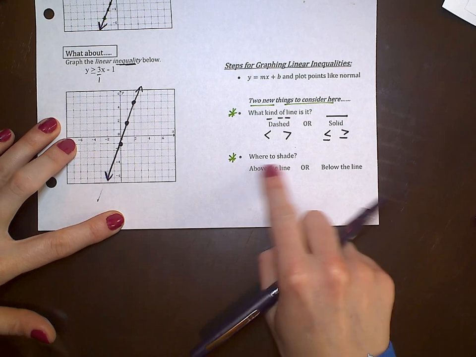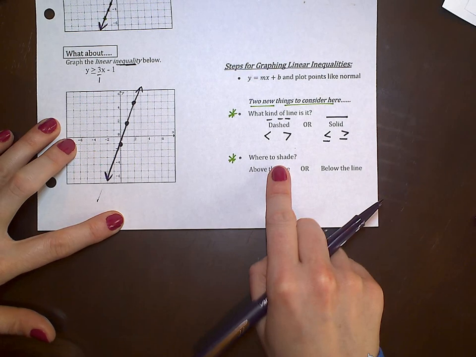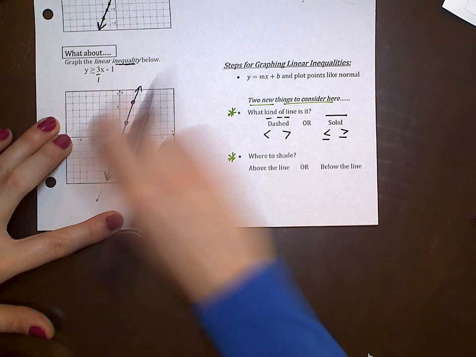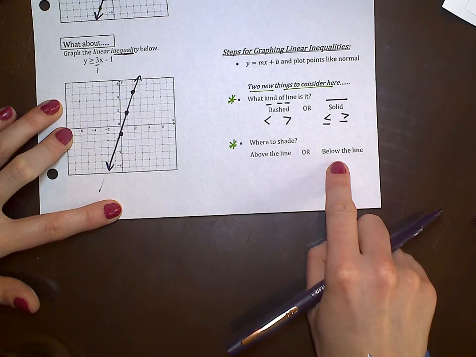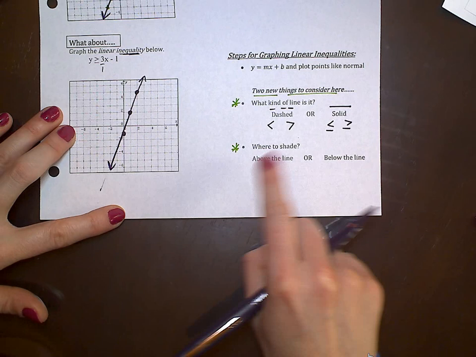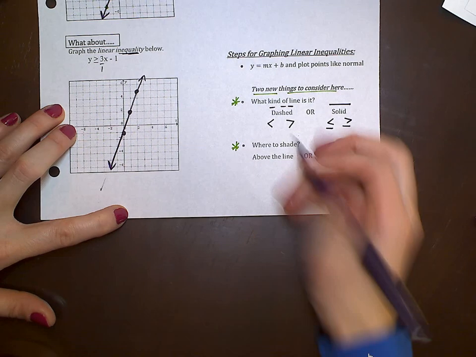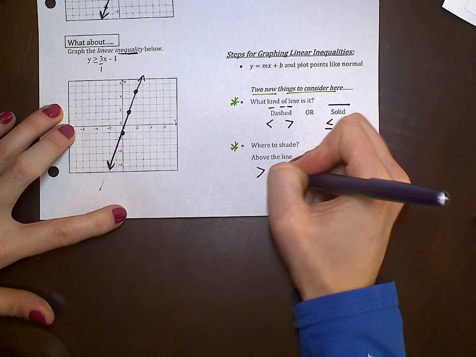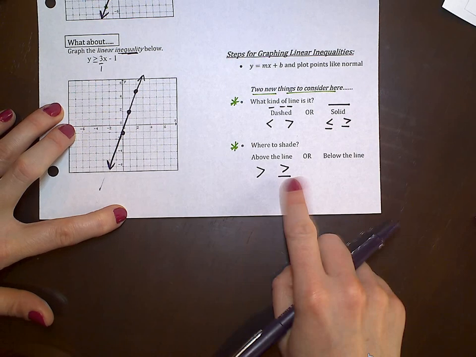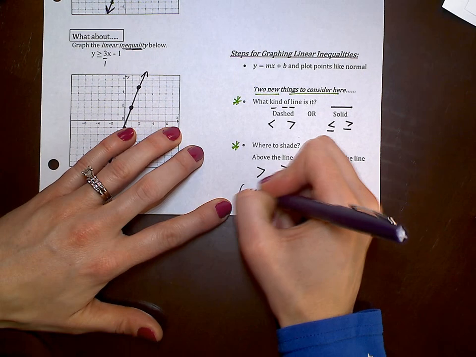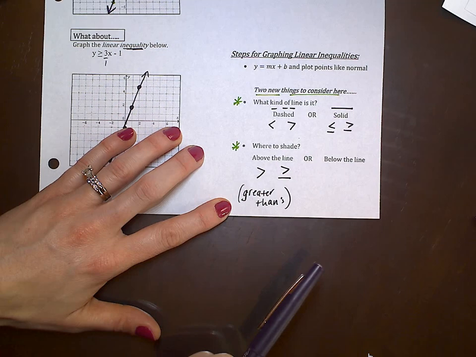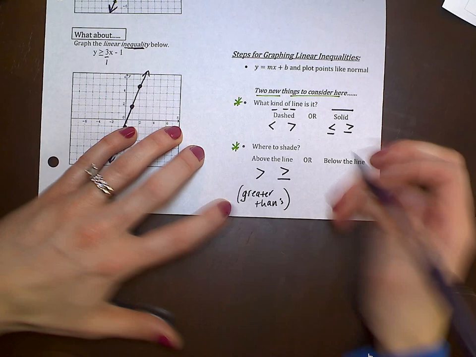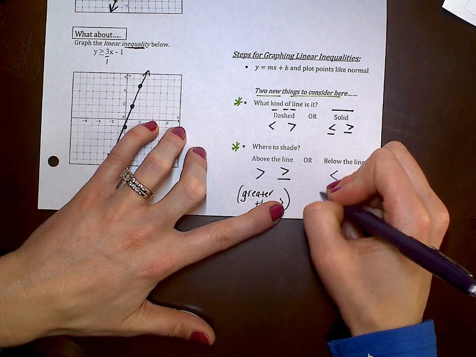Okay, and then you have to think about where to shade. And I'll explain what the differences are once we've got the full picture. But you shade, just like we shaded left or right, you're going to either shade above or below the line. So the symbols that would tell you to shade above the line are greater thans. So if it's greater than or equal to. Okay, so those symbols, the greater thans, shade above, and the less thans, shade below.